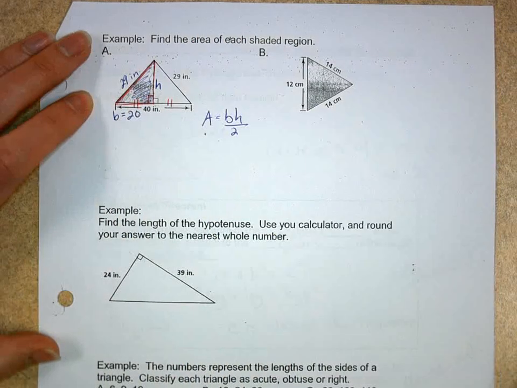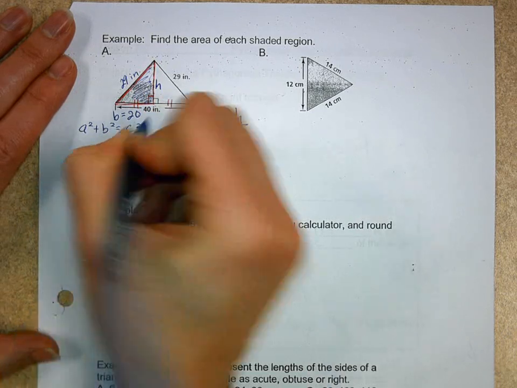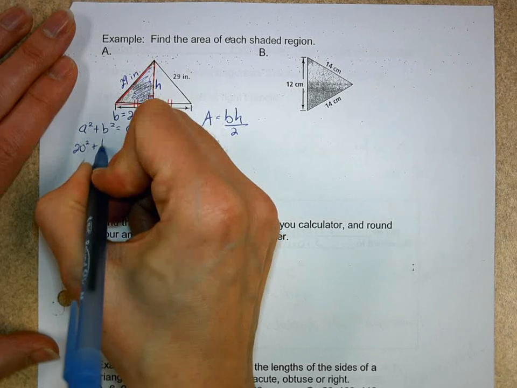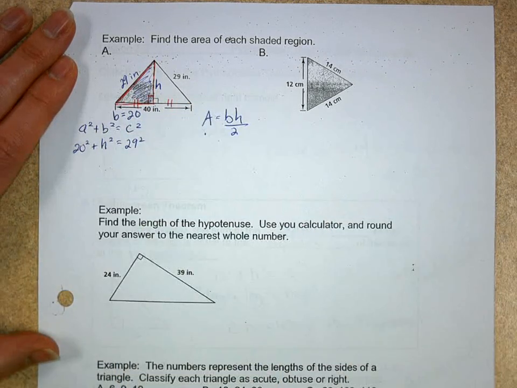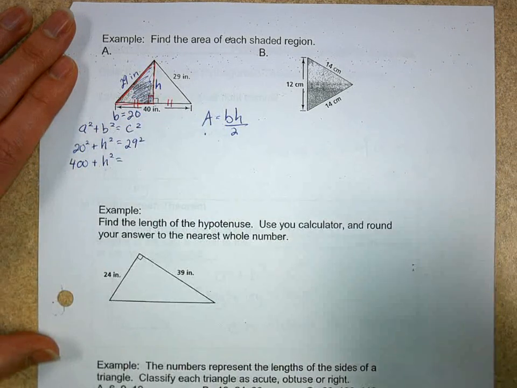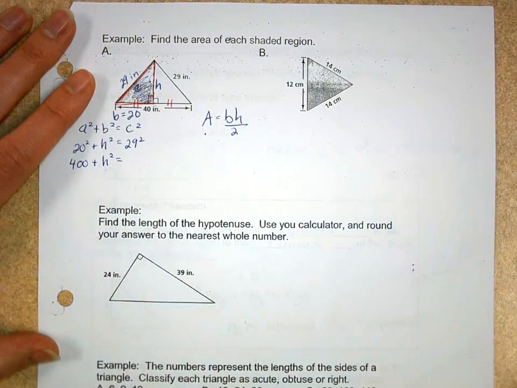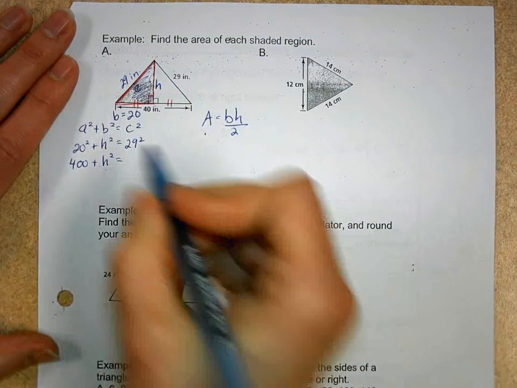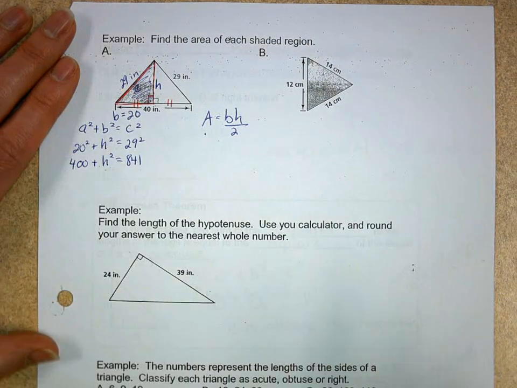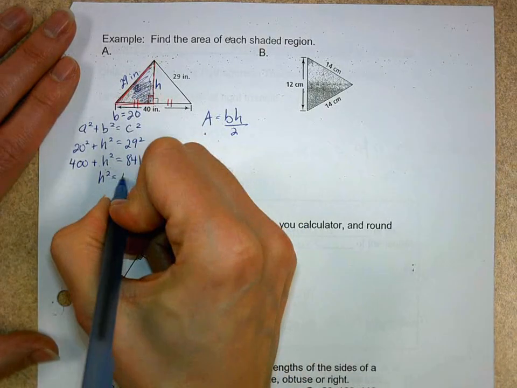So to solve for height, I'm going to use the Pythagorean theorem. So I go over here, a squared plus b squared equals c squared. I'm going to plug it in. I get 20 squared plus height squared equals 29 squared. I get 400 plus the height squared equals 29 squared. And by the way, remember that's your hypotenuse, that's why we're putting it there. H means height, not hypotenuse in this case. 29 squared is 841. Subtract the 400. So height squared equals 441.